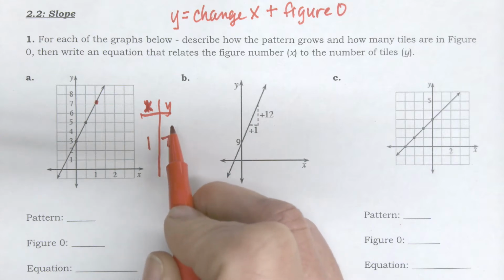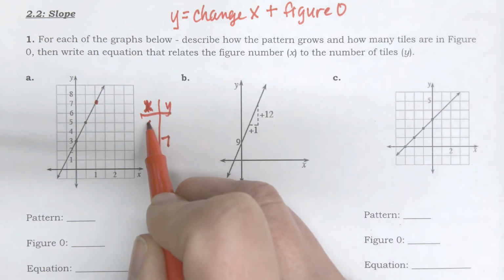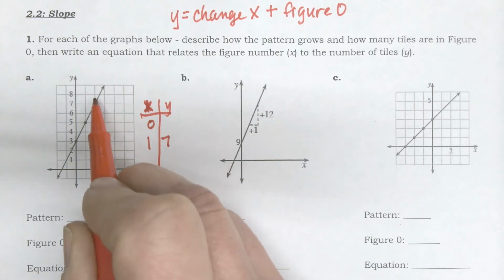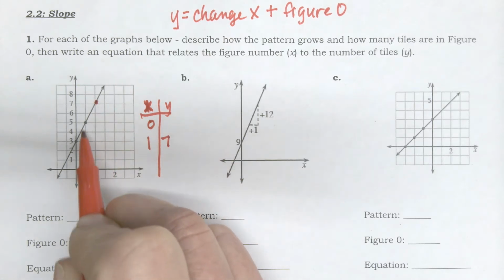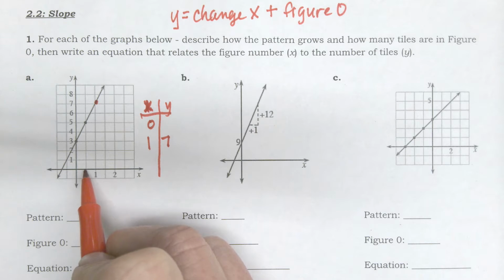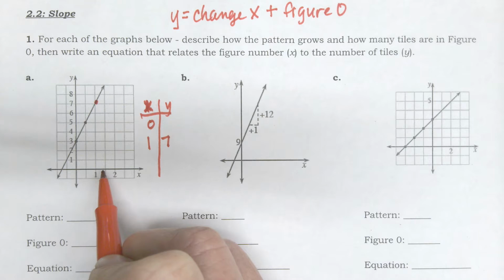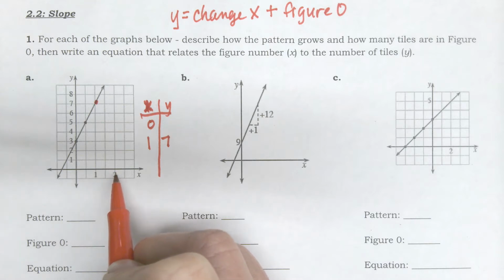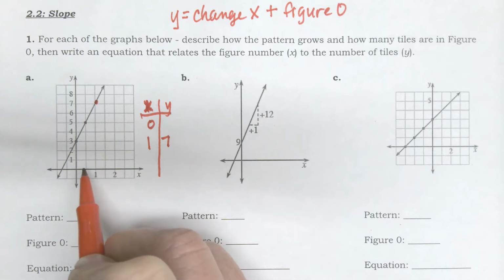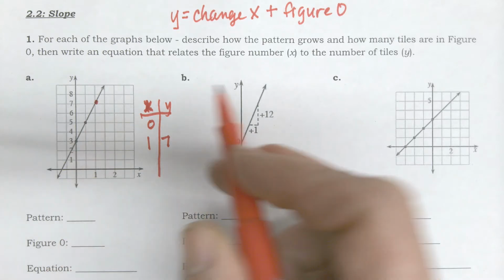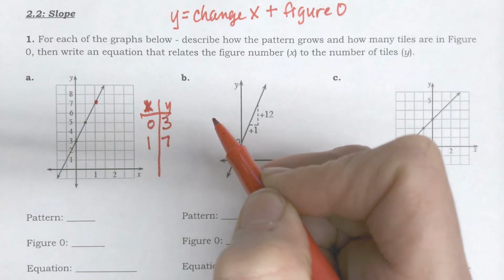Now notice I left a space here because I want to figure out figure 0 eventually. Figure 2 is off the chart, but if I just look at the graph, this is not figure 0, because if 1 is this point right here, and I'm skipping a line to get to the next whole number, I would skip a line to get the previous one. So figure 0 would be associated with that point, 3.